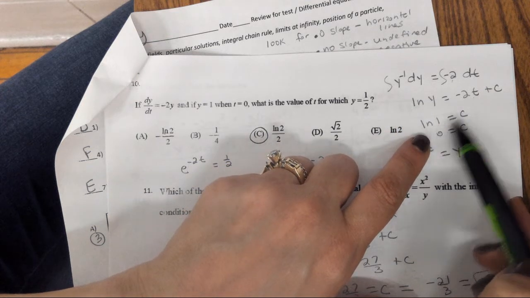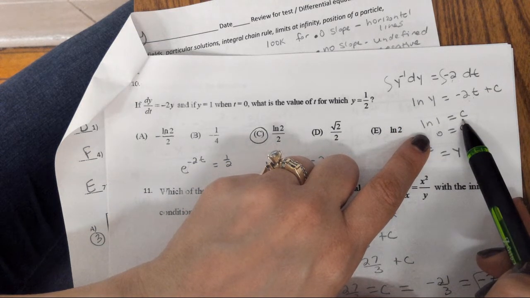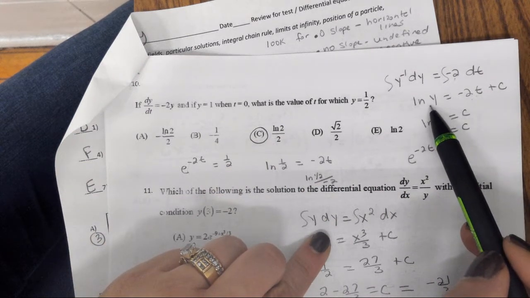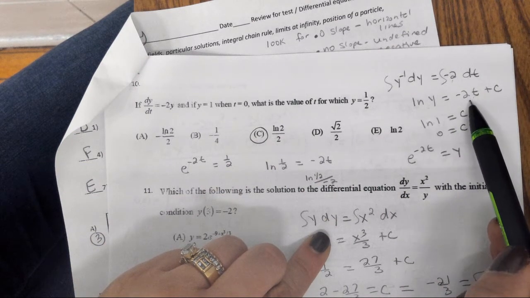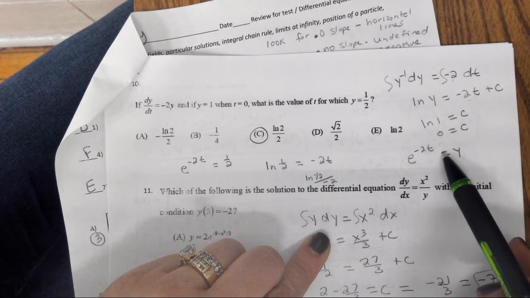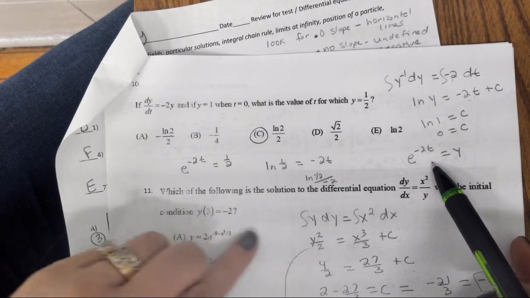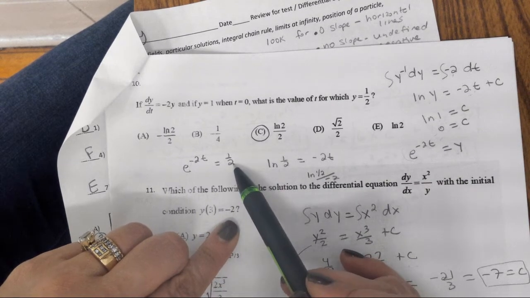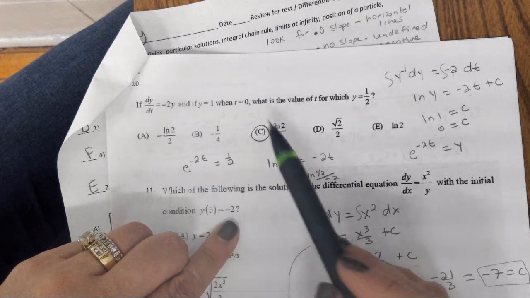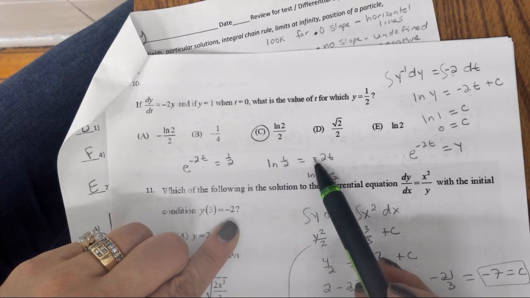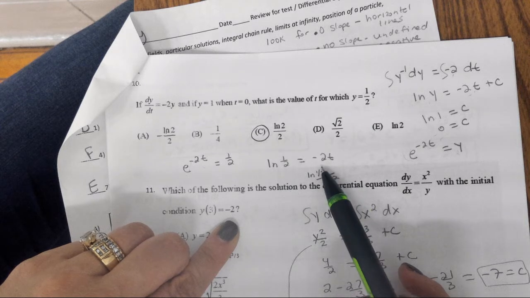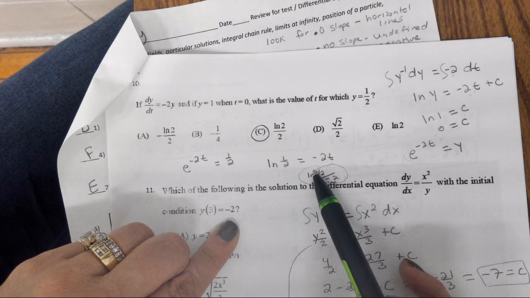I know when y is 1, t is 0, so ln of 1 equals c. And then when I put this into exponential form, e raised to the -2t, c is 0, so I don't have to write it, equals y. So here's my function here. But when y is 1/2, I plugged in, I need to find t. So if I log both sides, I end up getting ln of 1/2 equals -2t. I divide that over by -2. And so here is what I get.